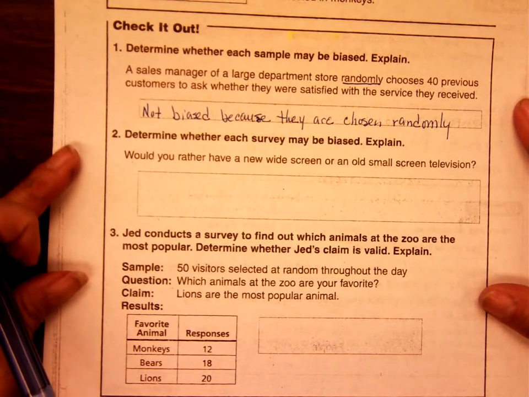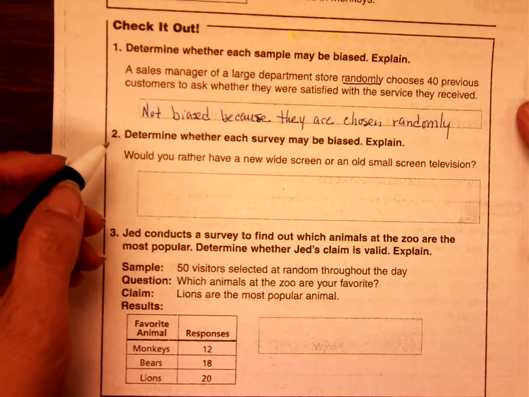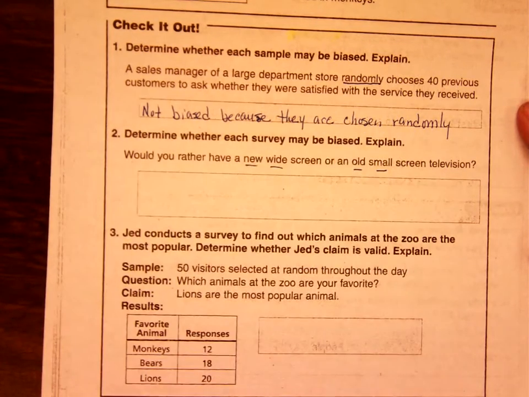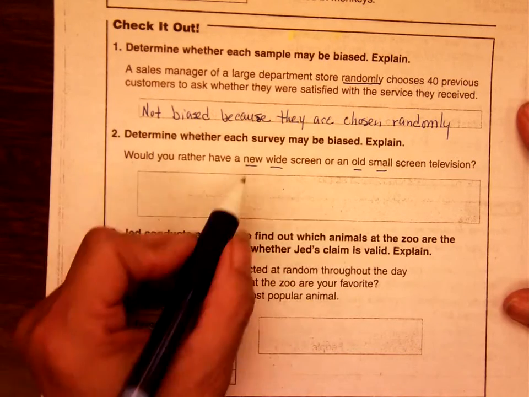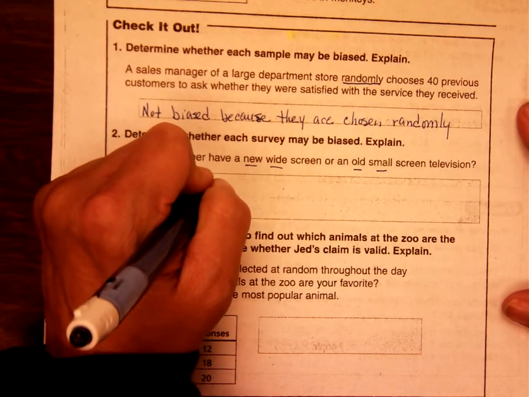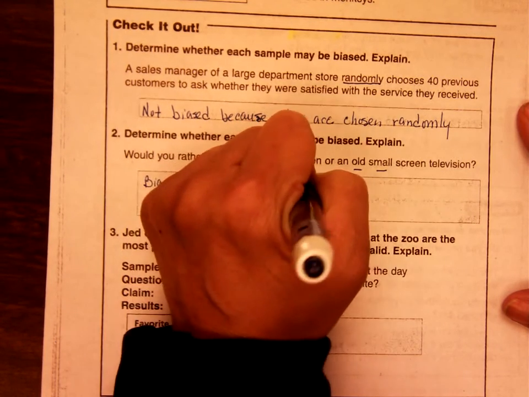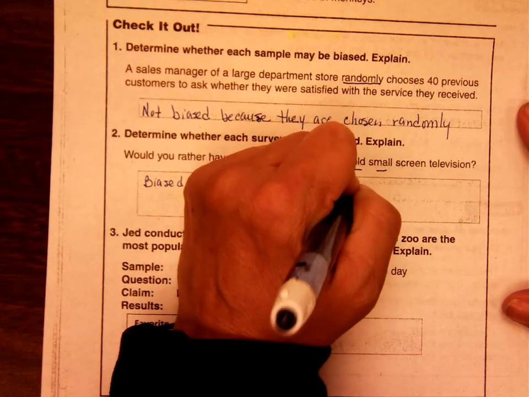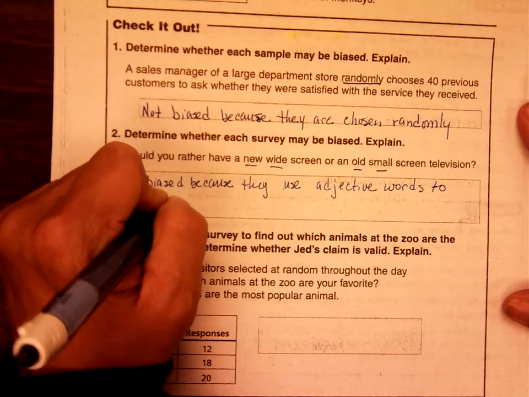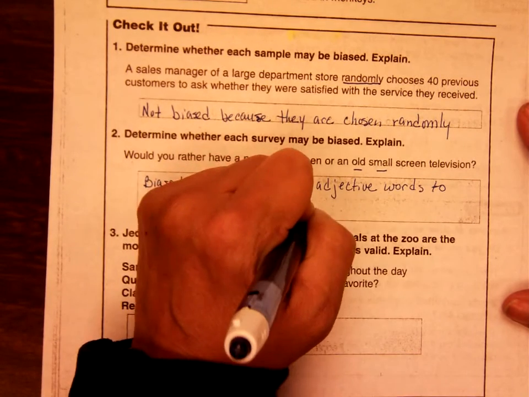Number 2, determine whether each survey may be biased and explain. Would you rather have a new widescreen or an old small screen television? Look at this. What are these words right here? Hopefully you know those are adjective words. If you see adjective words, you should know that this survey is biased because they use adjective words to lead people to choose one over the other.